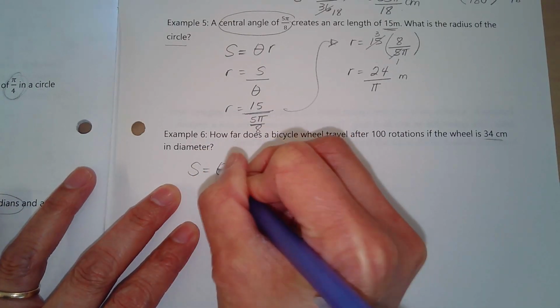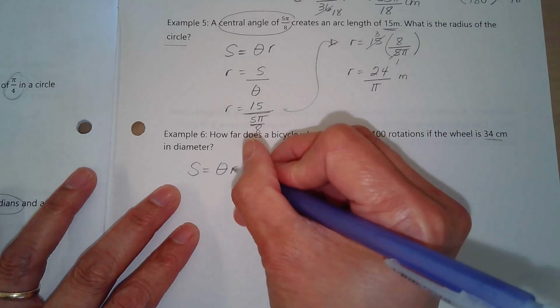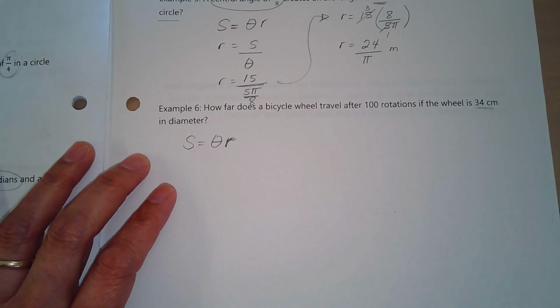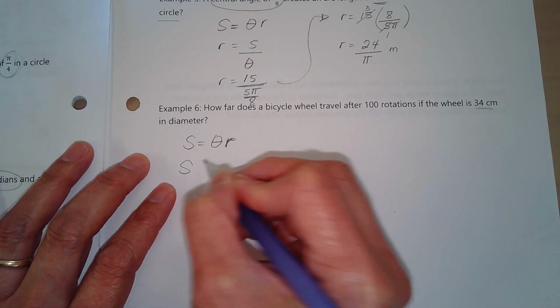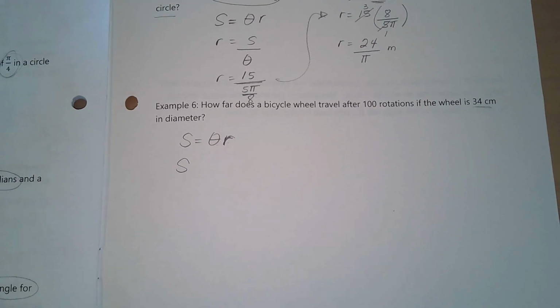S is equal to theta times r, distance. Okay, so if you're bicycling or driving, S is equal to theta times r.